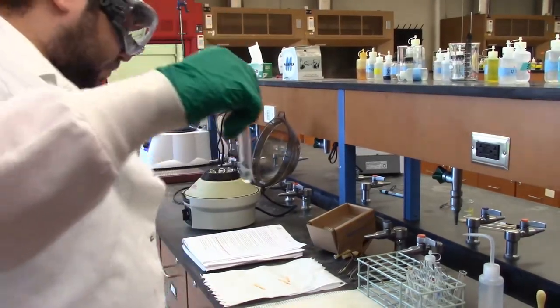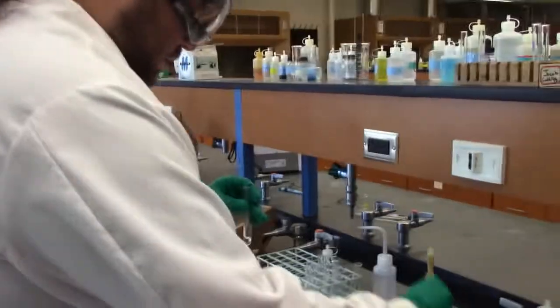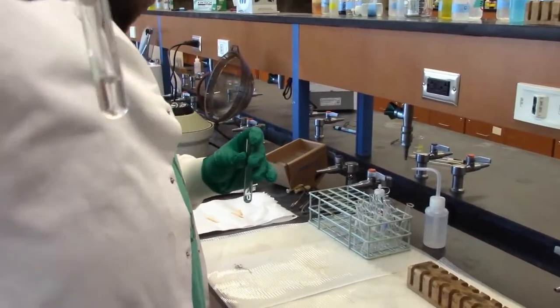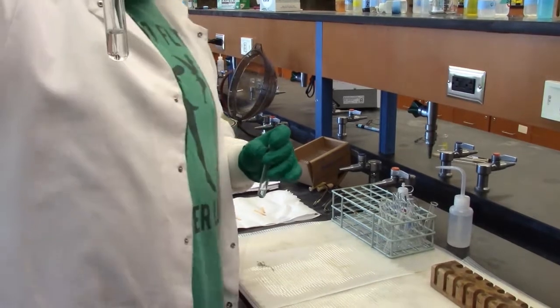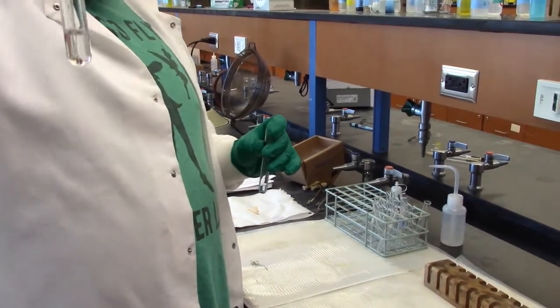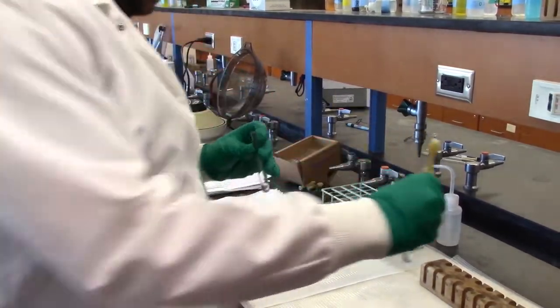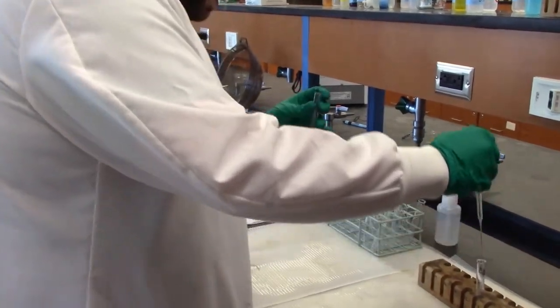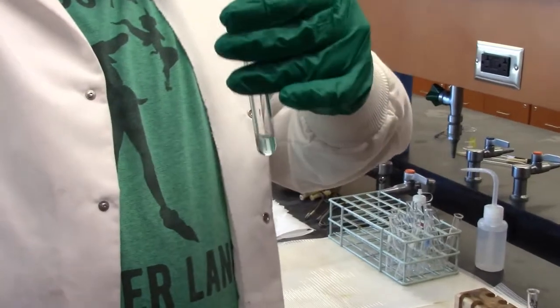So what I'm going to do is add the dilute ammonia. No, just ammonia. I'm sorry, just the dilute ammonia. And I've already made it here, so I'm going to add it dropwise with my pipette to this until we get a nice cloudy color. So, here you go.